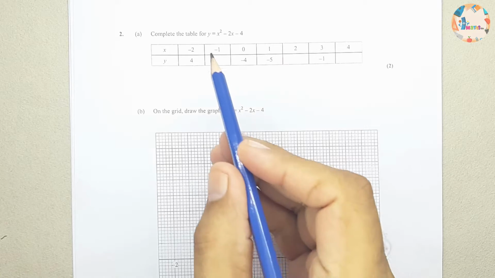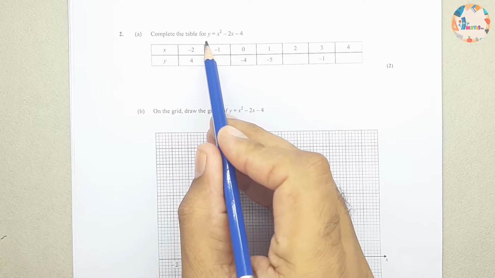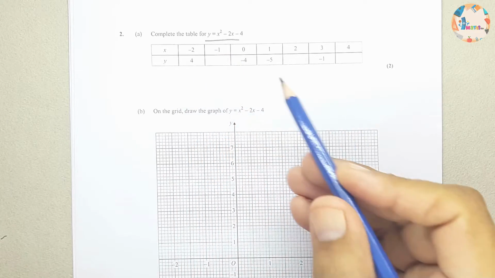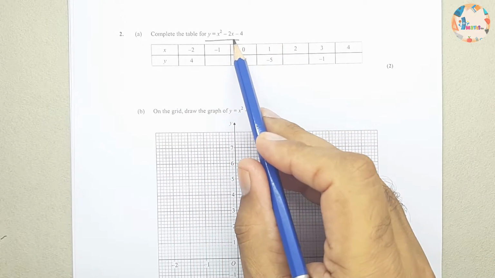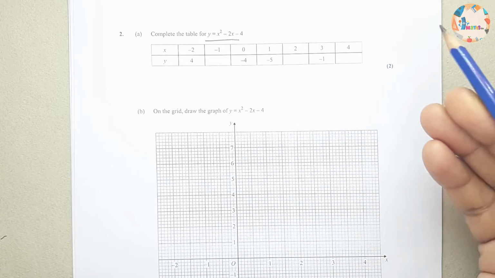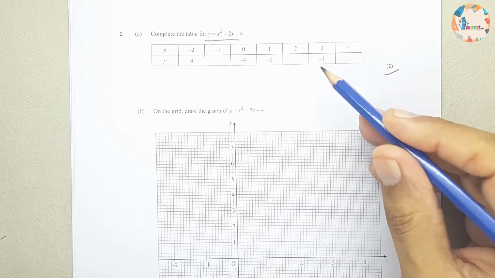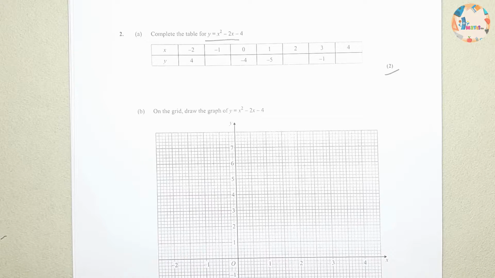This is the practice question for quadratic equations and quadratic graphs. Basically, this is the quadratic equation given: y is equal to x squared minus 2x minus 4. 2 marks for completing this table, and another 2 marks for plotting those points.